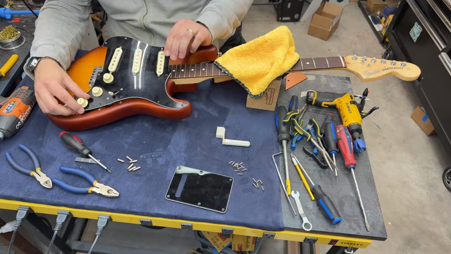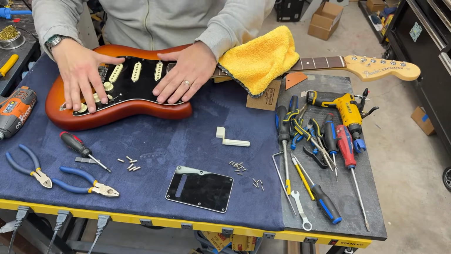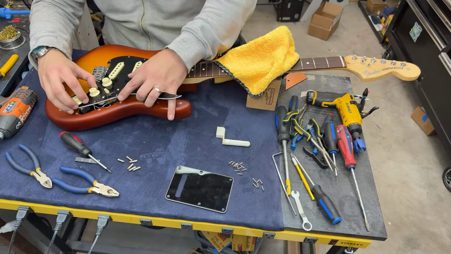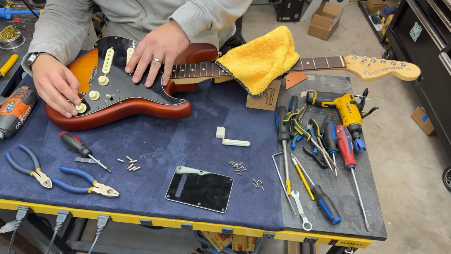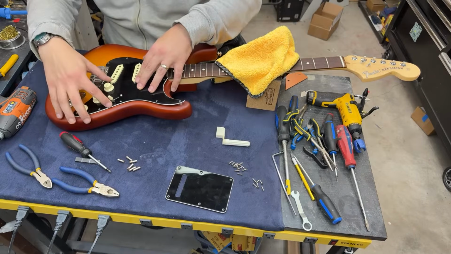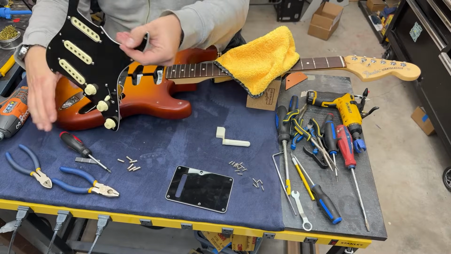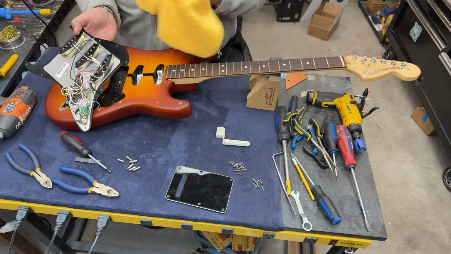If it'll let me put that down. Yeah, that's going to work just fine. That's perfect. So that's where it's going to live. Right there.